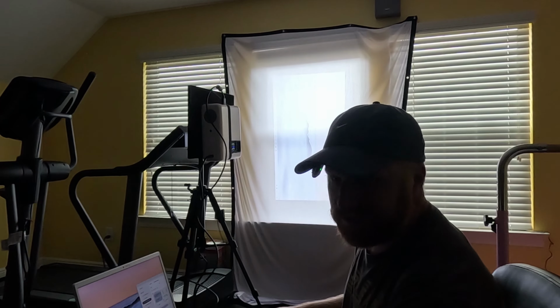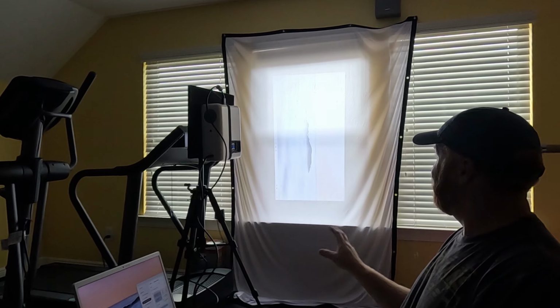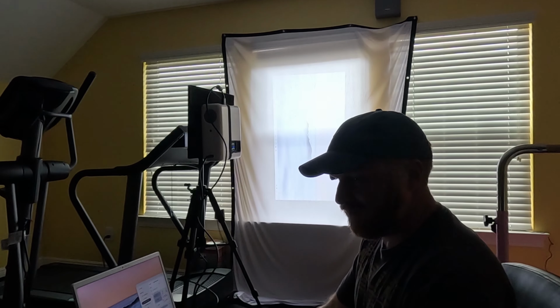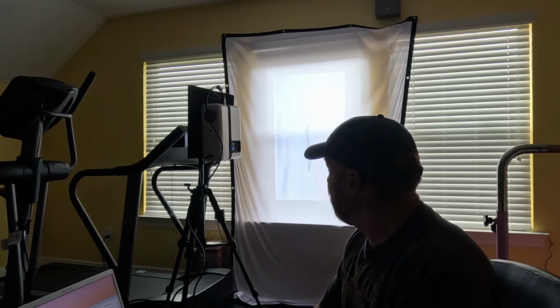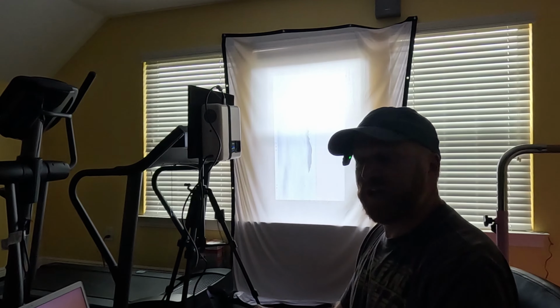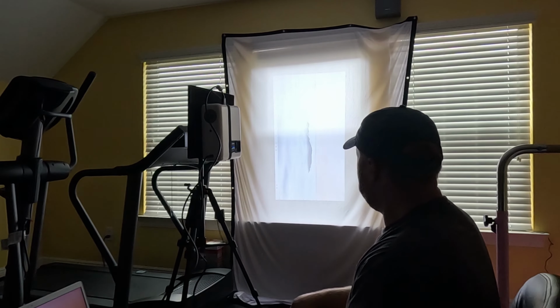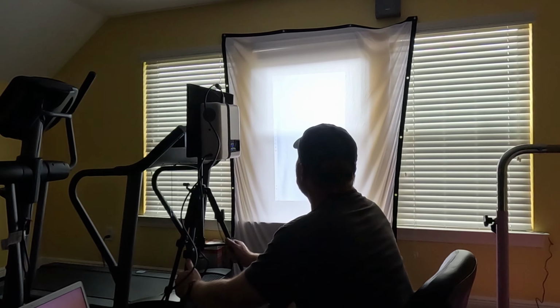Well, in good news, it did darken up a little bit. I don't know if you can see it, but I can clearly see the image there on the screen. It's not quite big enough, and this projector does not include zoom functionality, so I have to back the projector up to get it to be a little bit bigger on the screen.